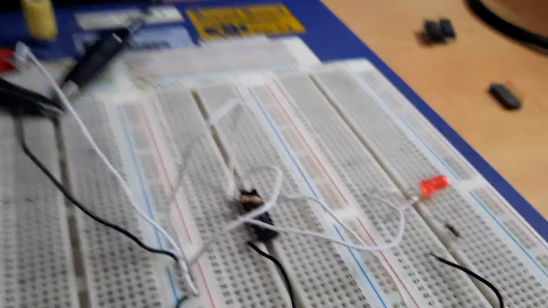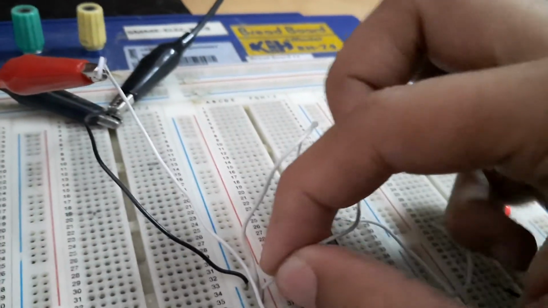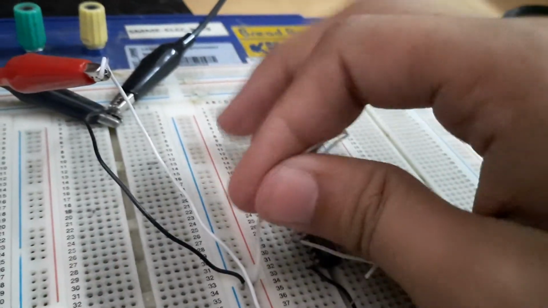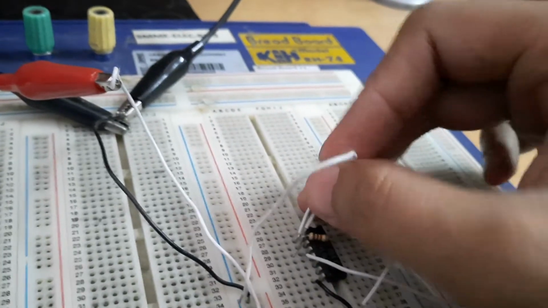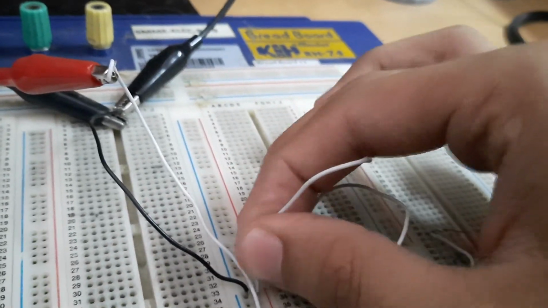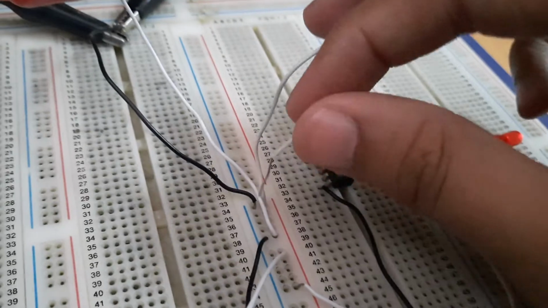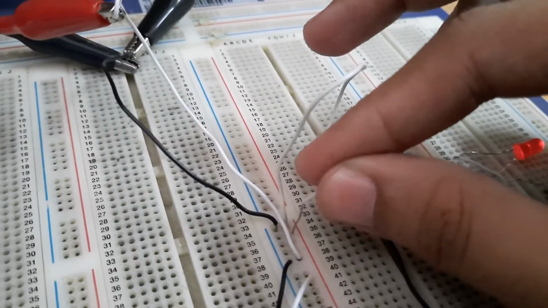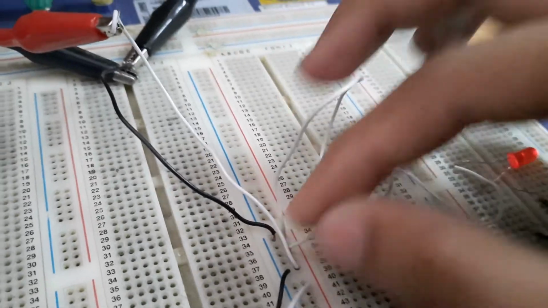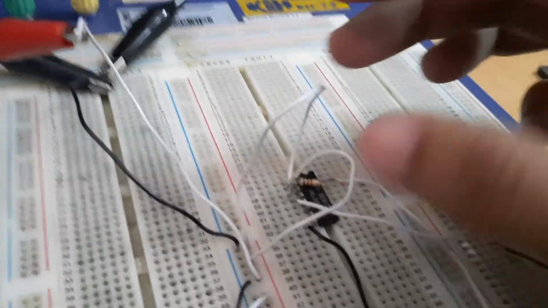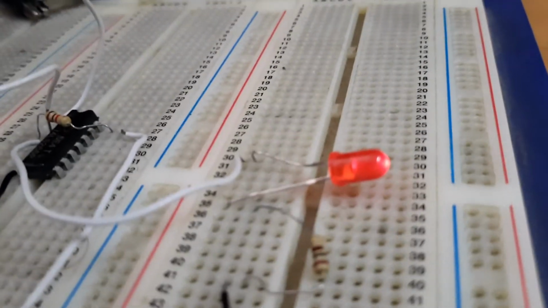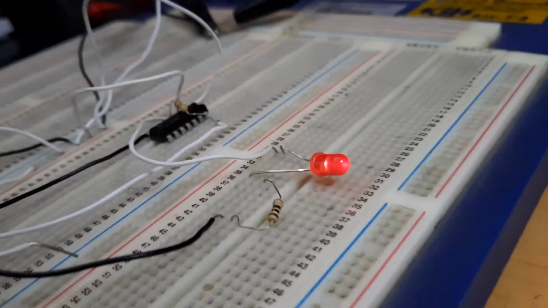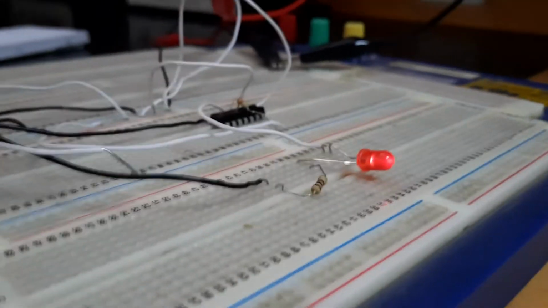Okay, now again let's give it the input. Now both at 0 0. Let's see what will happen. No, both at 1, sorry. See, the upper series was for 1. Both are connected with 1. Am I getting the output? Yes, I am. See, the LED is glowing.